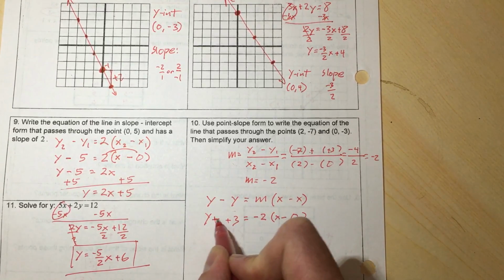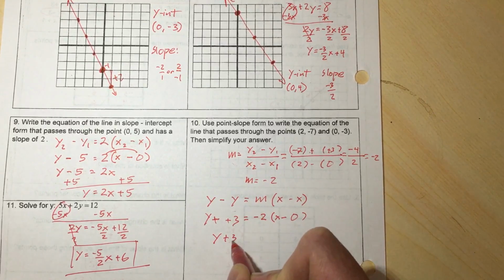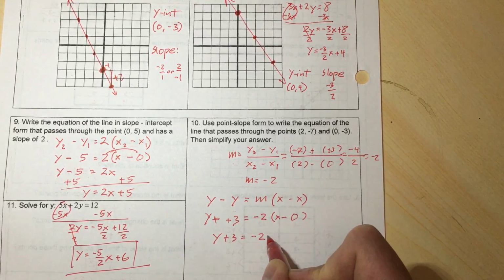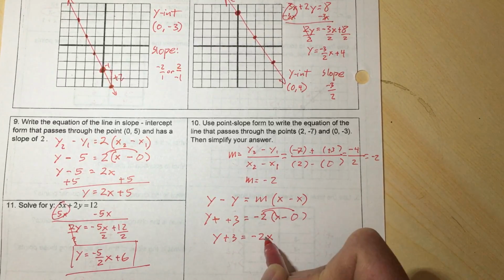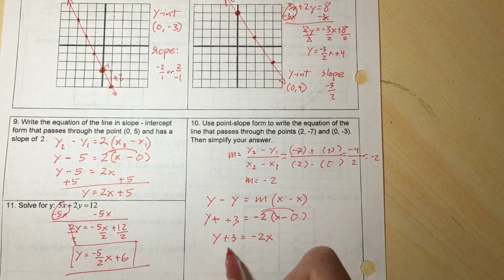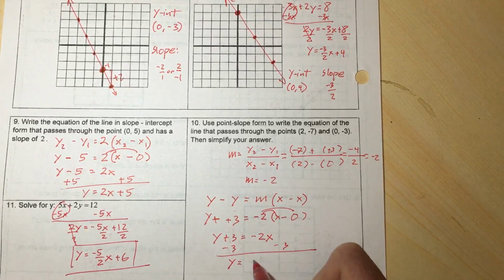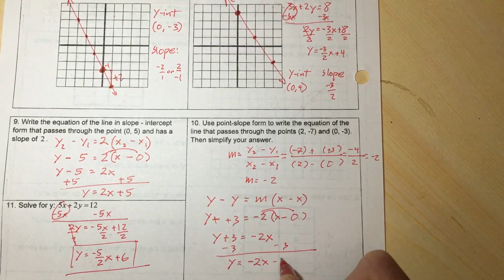And we've got y plus 3 equals negative 2x. I'm distributing here. Negative 2 times x is negative 2x. Negative 2 times 0 is 0. And we're going to subtract 3. And we've got y equals negative 2x minus 3.